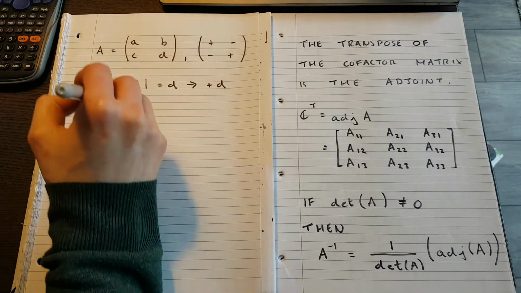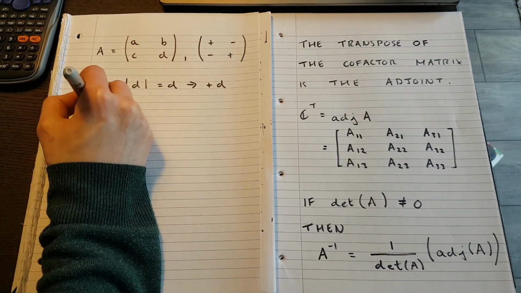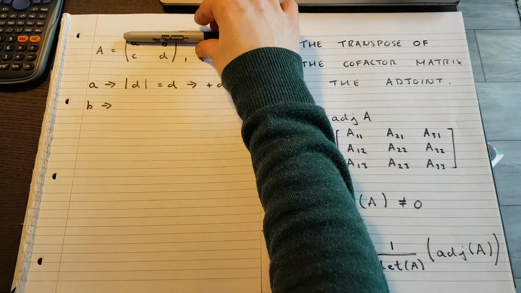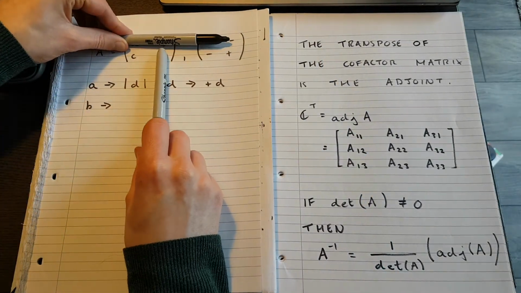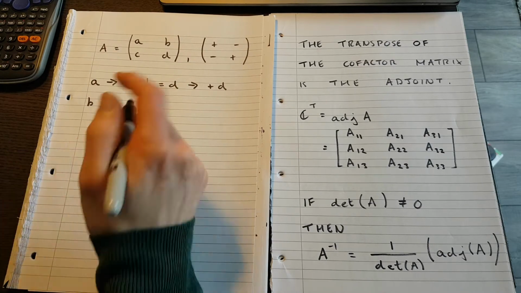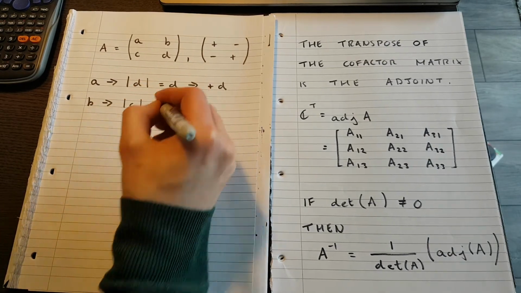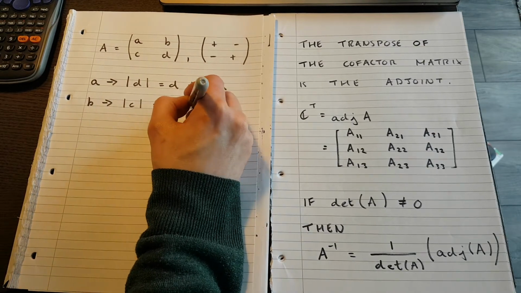Now let's take B. Let's delete the row and the column that B is in. We see that we have C, just the determinant of the 1 by 1 matrix, which has C in it. That's just the number C. Now that needs to be sign corrected.